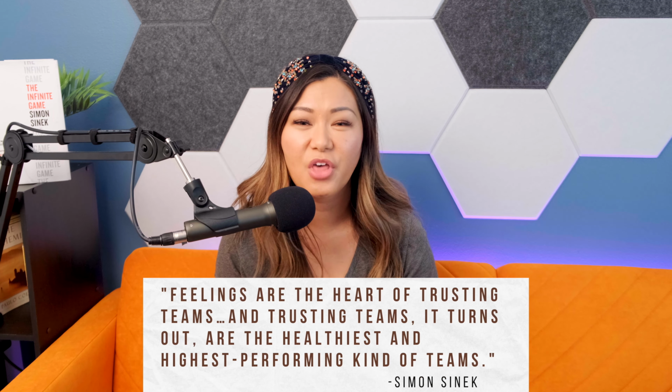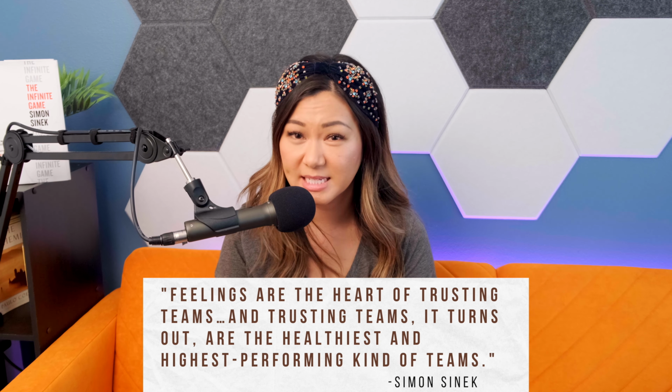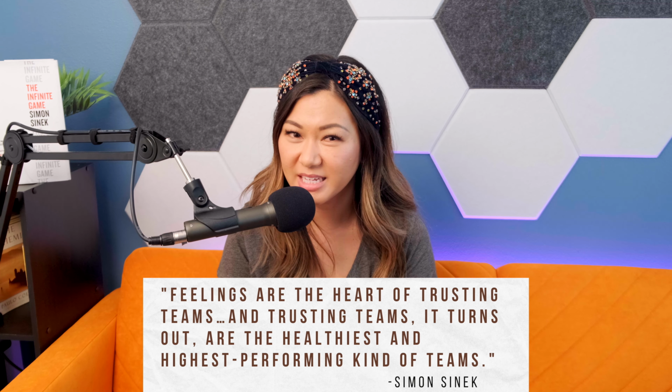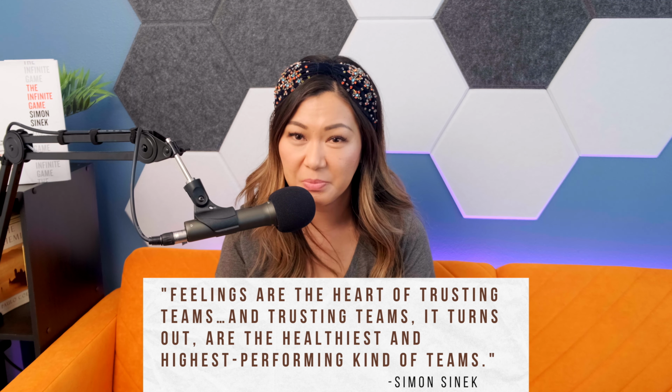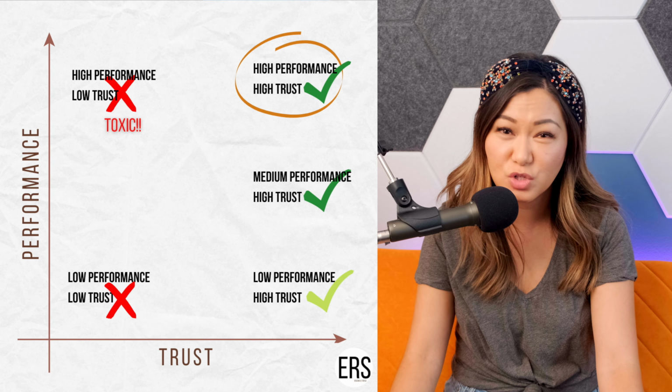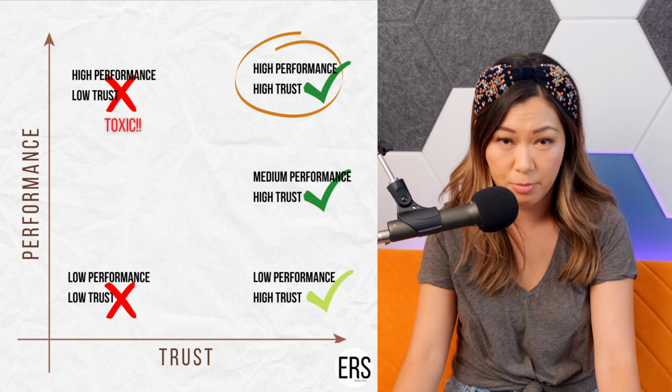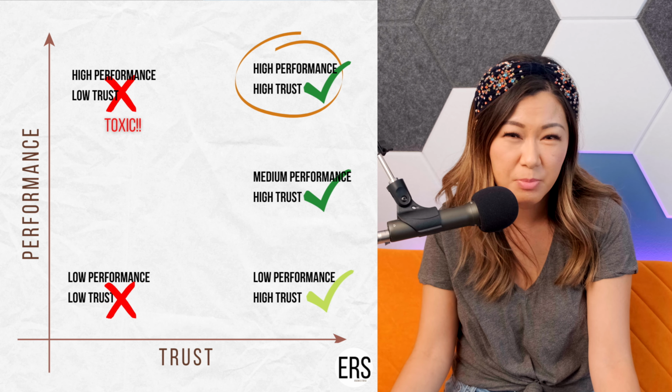This is the finite way of thinking. Sinek says feelings are the heart of trusting teams, and trusting teams, it turns out, are the healthiest and highest performing kind of teams. One example that he goes over in the book is how one gets to become a Navy SEAL, part of one of the highest performing teams in the world. It turns out that between performance and trust, trust is always prioritized before performance for a SEAL. So why do we still think performance matters in a business? Hey, I love that example.